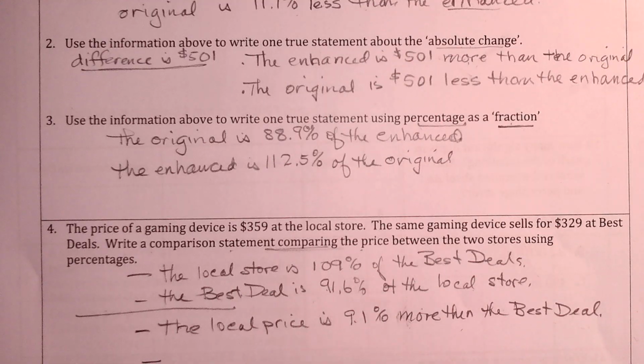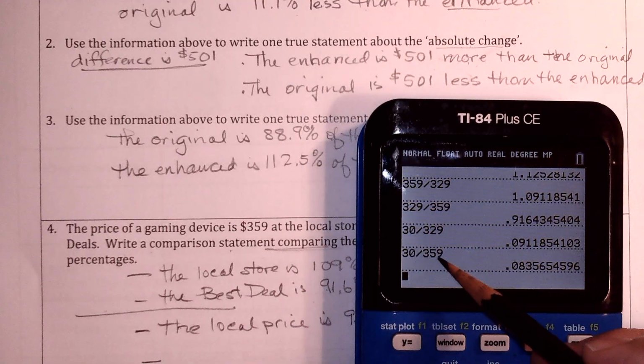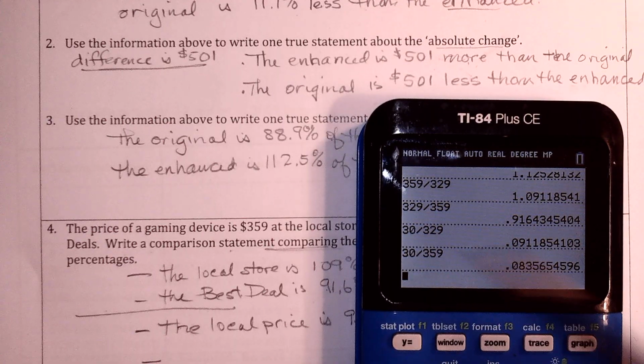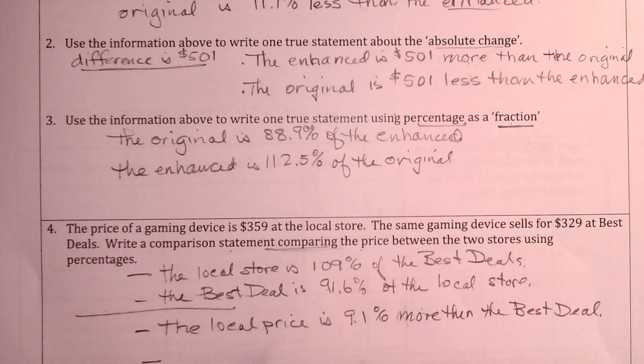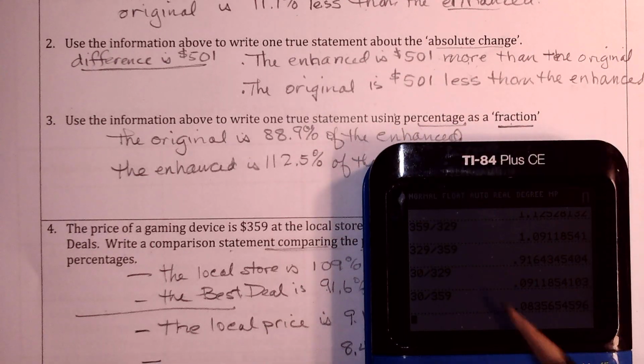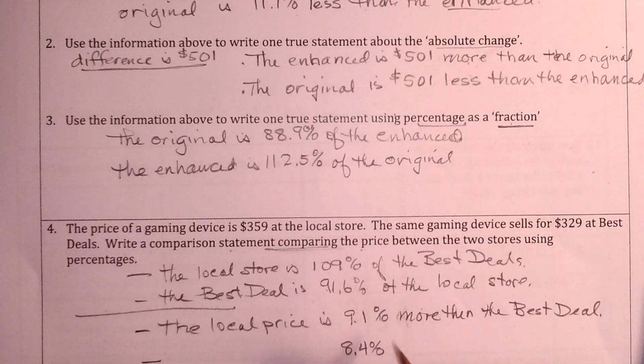Or if I do the division by the other one, then I'm talking about the change compared to the local store. So 8.3%, 8.4% rounded off. And now we're comparing it to the local store, so it's less than.